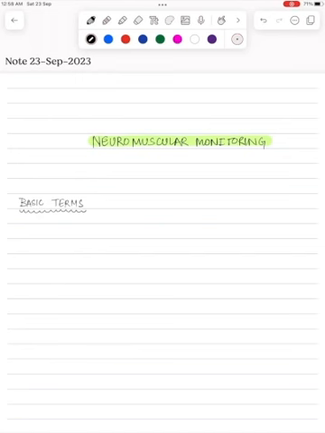Today we will be talking about neuromuscular monitoring. The most important indication of neuromuscular monitoring is to exclude residual neuromuscular weakness or paralysis. Ideally, neuromuscular monitoring should be used in any patient who receives neuromuscular blocking drugs.